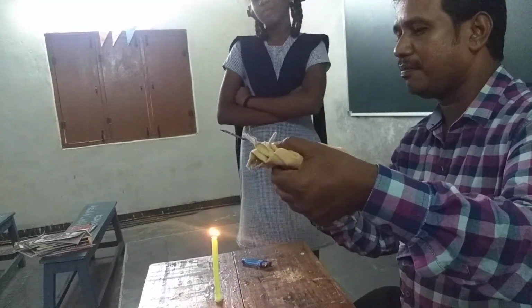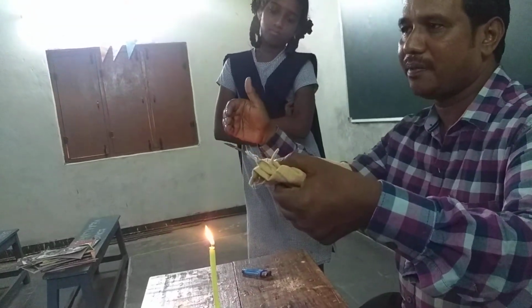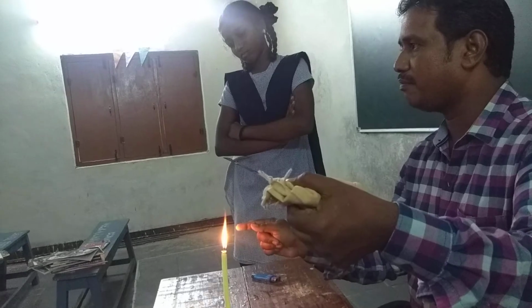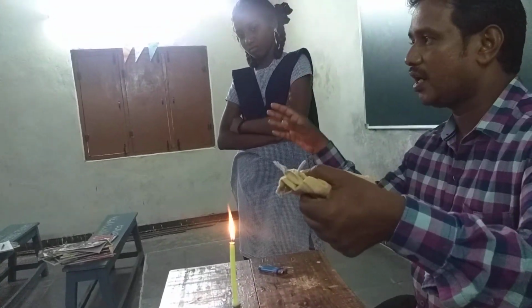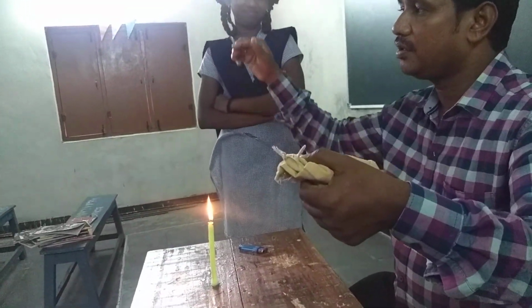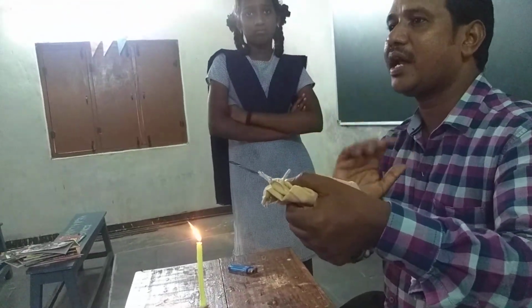Now what is the importance of the pins here? To understand, we cannot see the propagation of heat energy inside the metal rod. You can see the flame from the candle, but we cannot see inside the metal rod. Similar to water flow, the heat is also transmitted through the metal rod from one end to another end.